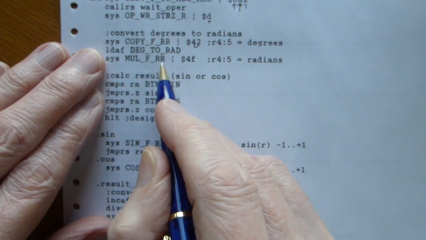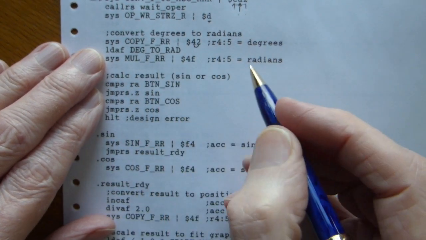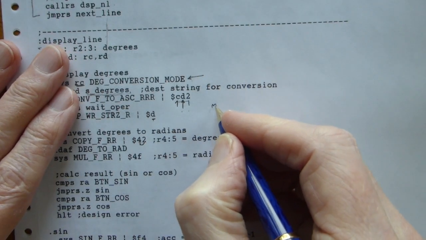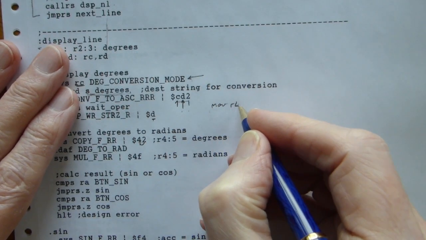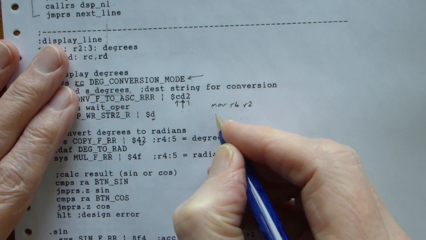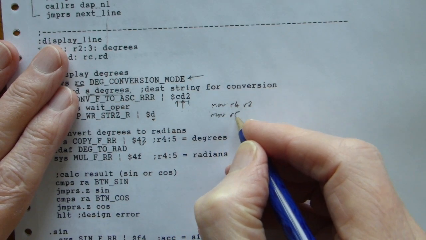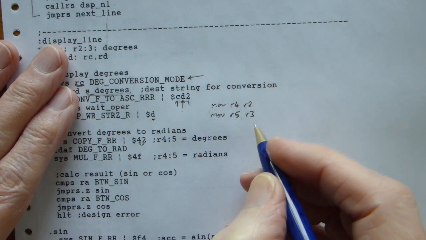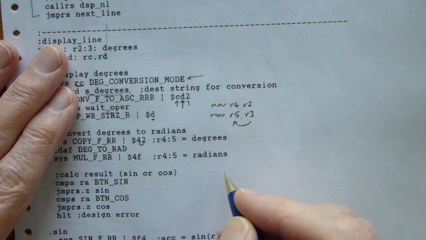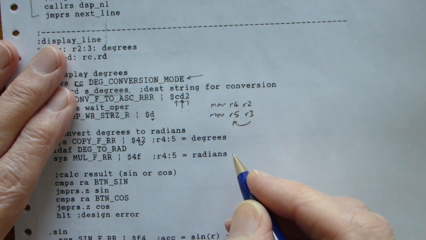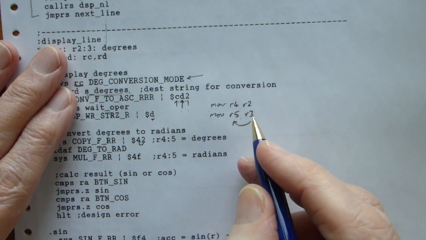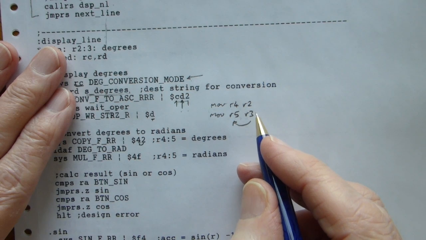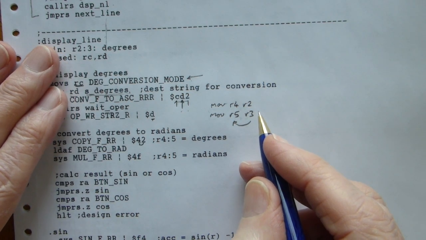Now, you could copy the pairs using standard opcodes. For example, move R4, R2, and move R5 with R3. Now, that may be quicker than the system call, but there is a subtle difference in the way the flags are set. It makes no difference here, but check the manual if you use this method in your programs.